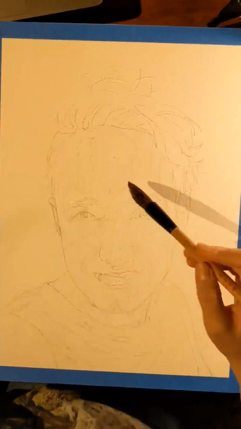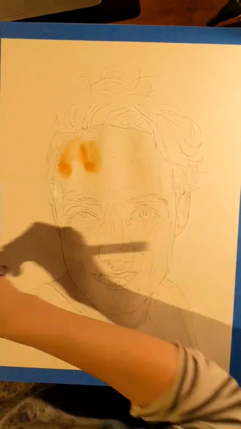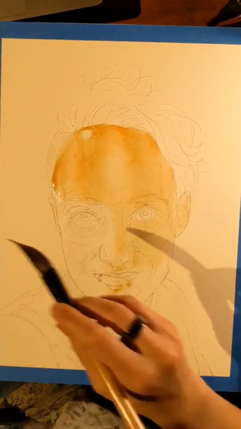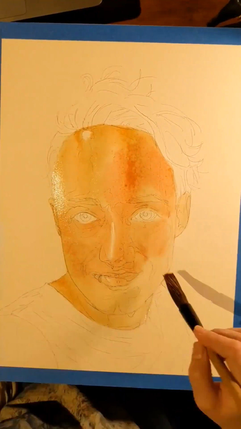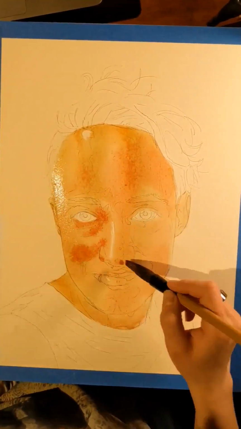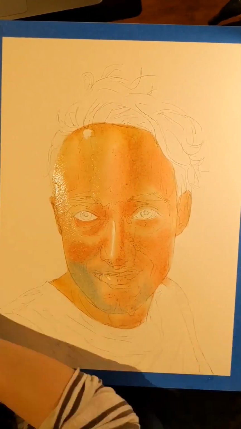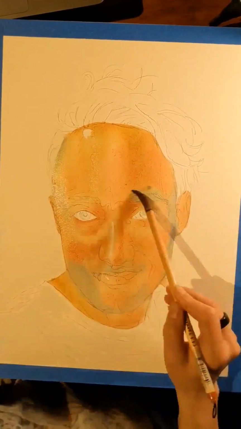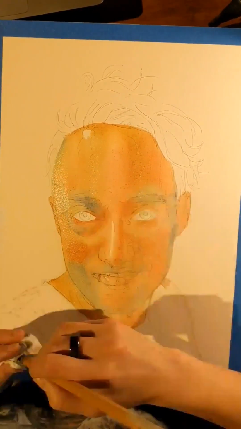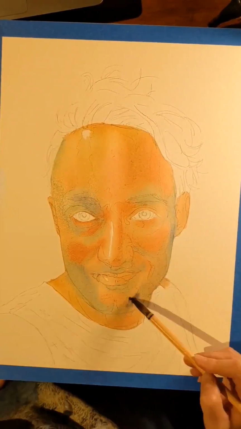For my first layer, I wet the whole area of the face and neck, saving any areas that I want to keep white. And then I drop in concentrated pigments to create that smooth gradient with hard edges. I'm starting off with both warm and cool pigments, because these are the underlying tones in my subject's skin. While my working area is quite wet, the added pigments smoothly diffuse. If left to dry undisturbed, this will create an even, multichromatic gradient on the paper.